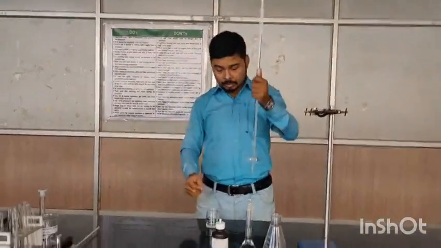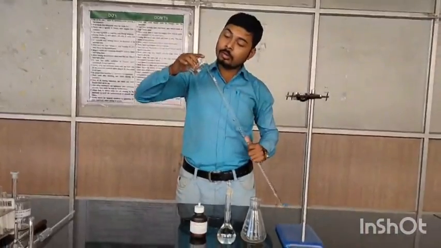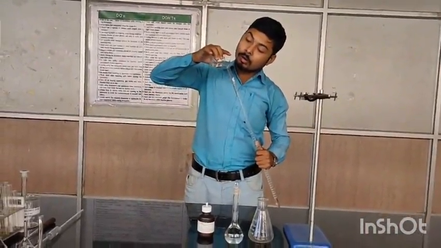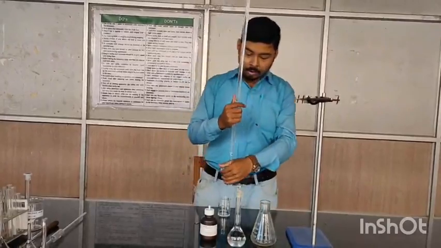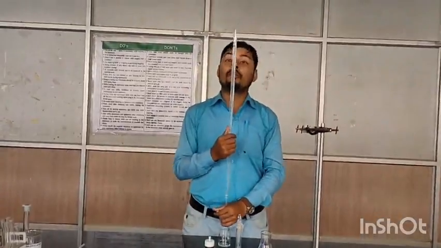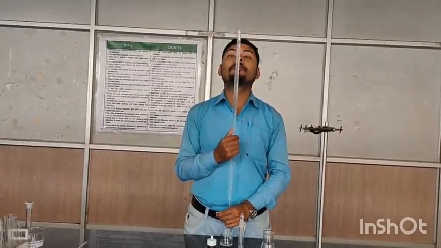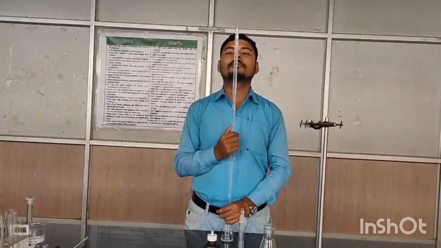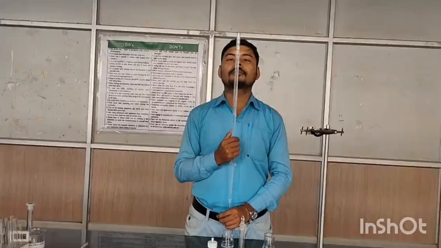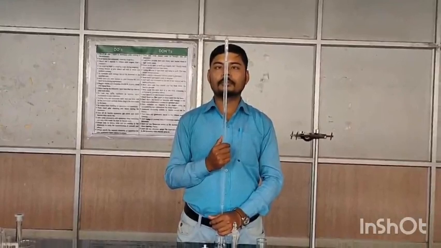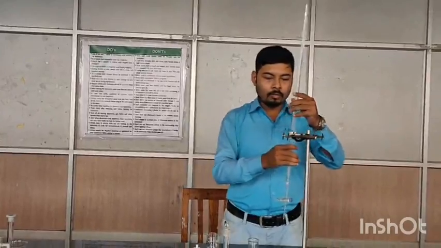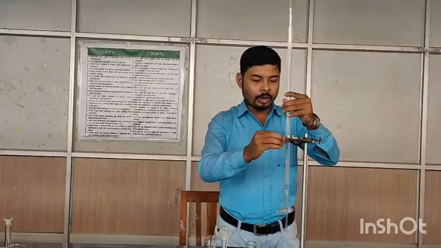This transfer and return. After removing the air or any bubble, now you have to make up 0 of the burette. So your burette is ready. Now just clamp your burette.